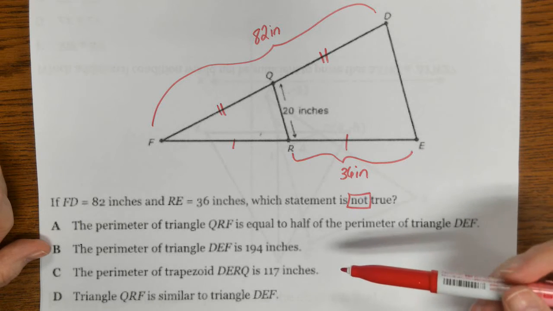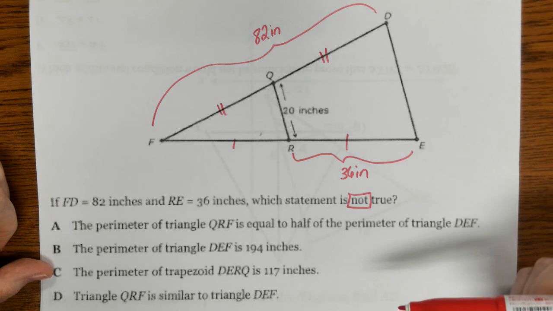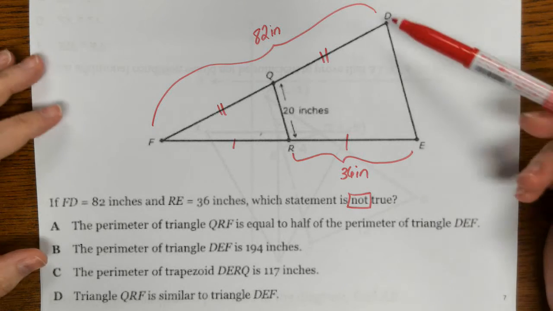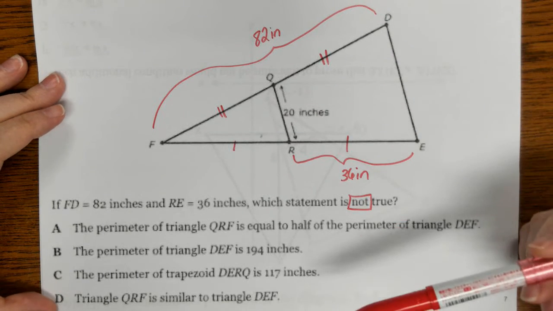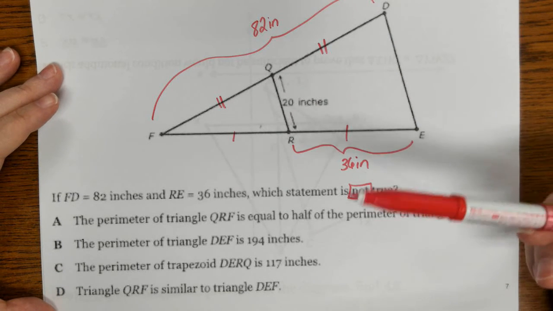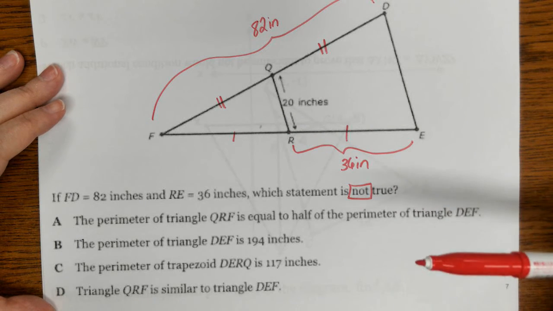It says the perimeter of the DEF, the big one, is 194. C says the perimeter of trapezoid DERQ is 117. That's this. And then the last one, it says triangle QRF, which is the small one, is similar to DEF.